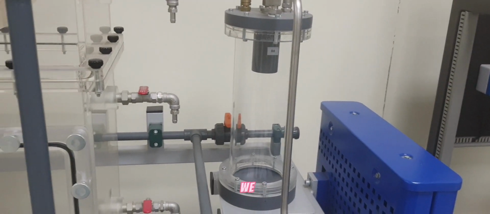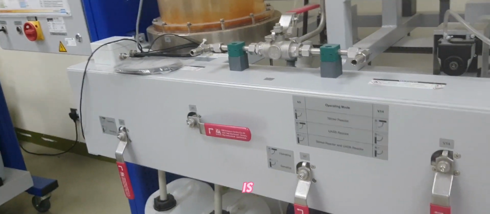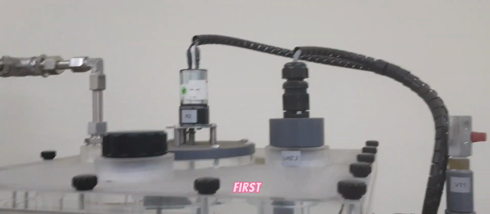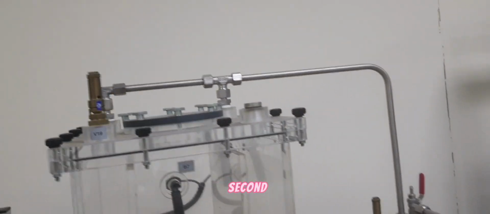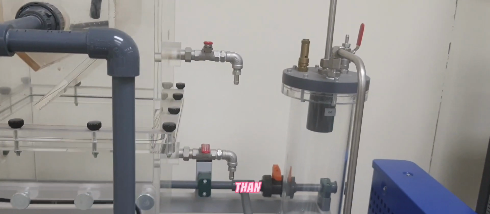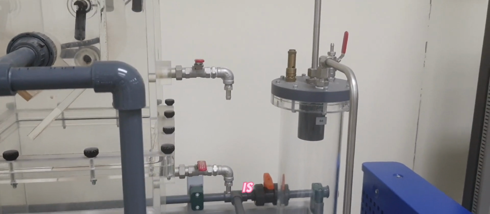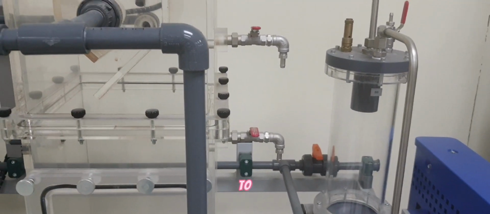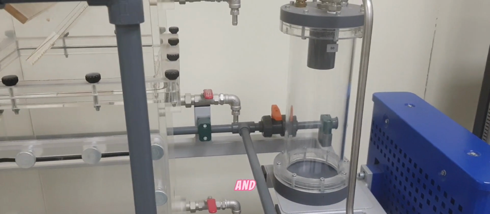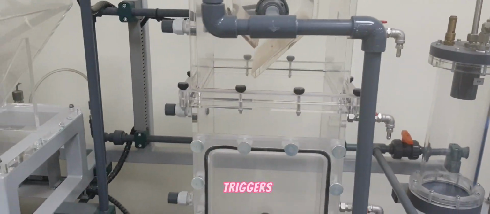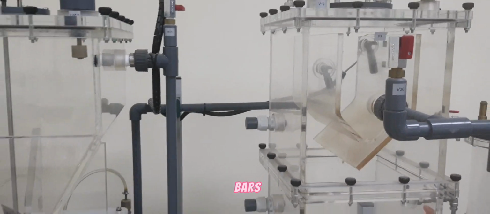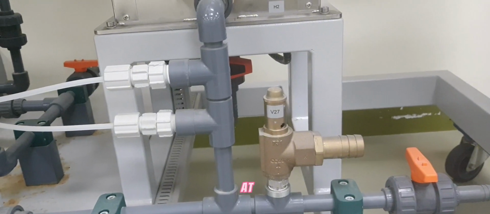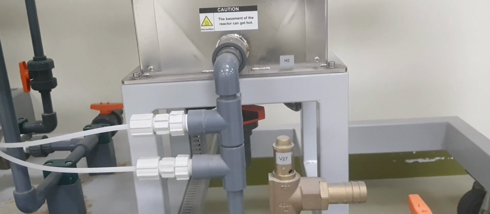And now we have the tanks B5 and B6, which are the receiver tanks I told you about earlier. I have three safety valves, which are the first, this is the second one, and this is the third one. Other than these, we have another safety valve, V27, located in the feed line to the USB reactor, and this safety valve V27 triggers at pressure of more than 6 bars. Let us find out where V27 is here. Here is my V27, which is at the basement, near my USB reactor.